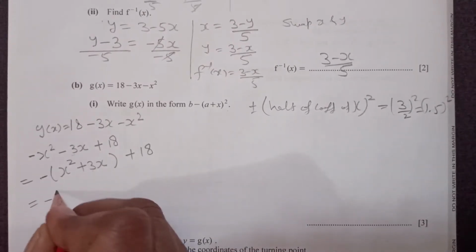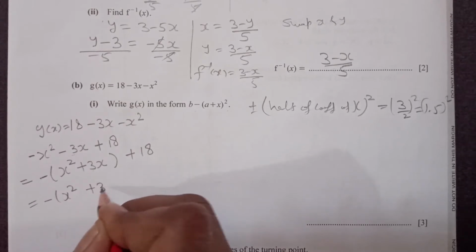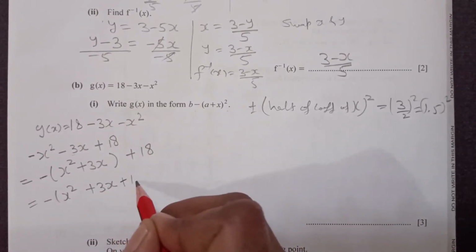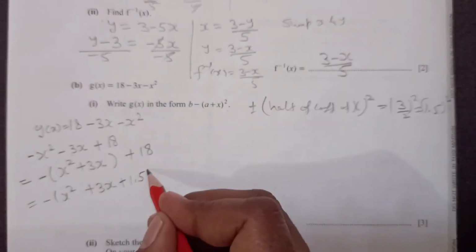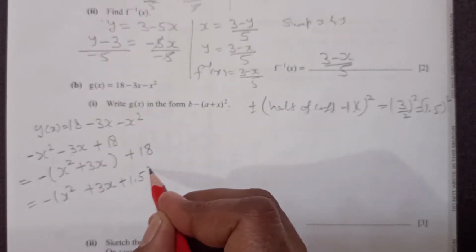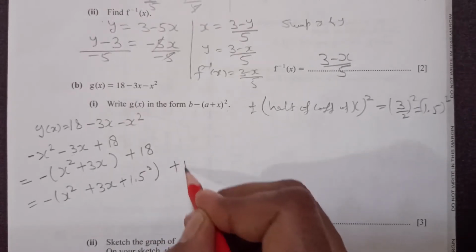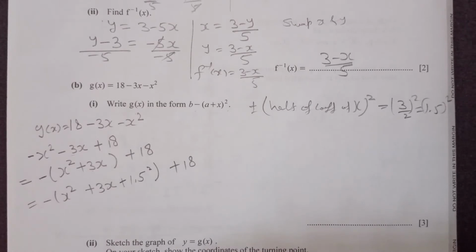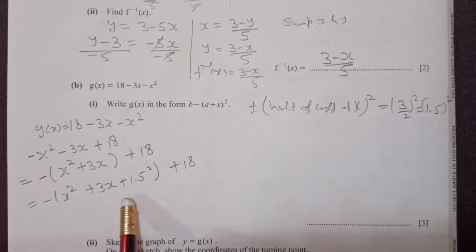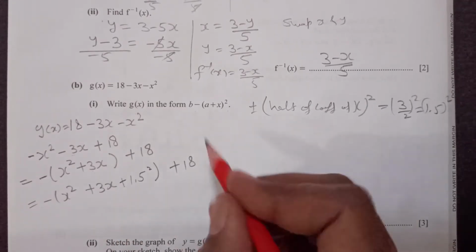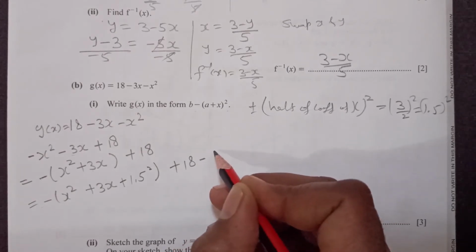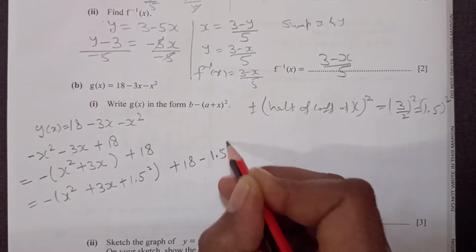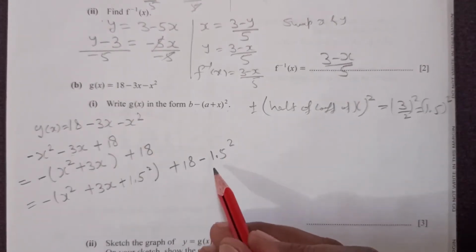So here negative x squared plus 3x, then we have plus 1.5 squared, and 18 we have here. We have a negative sign here, so we should take the positive sign here. So now here we will have minus 1.5 squared.